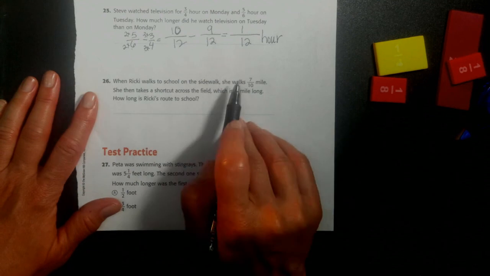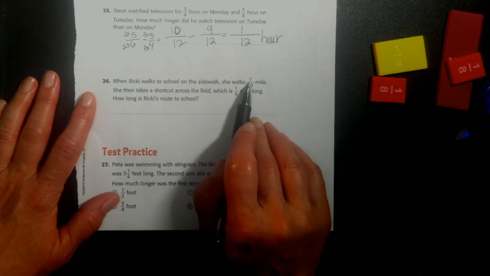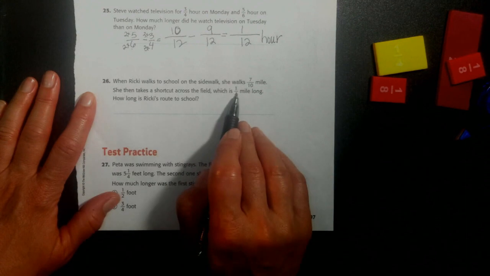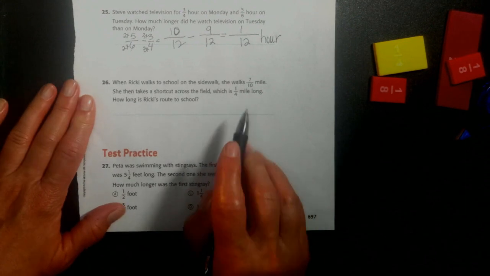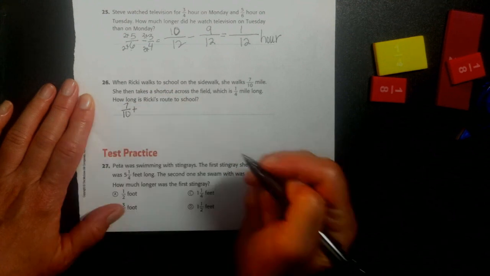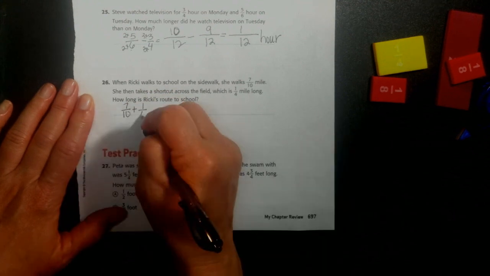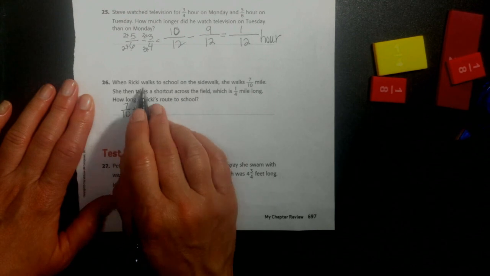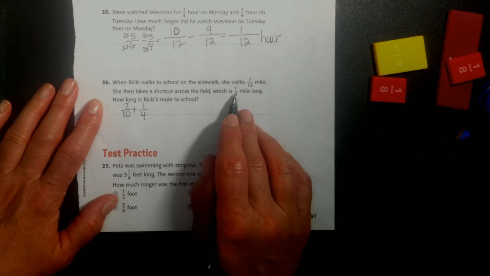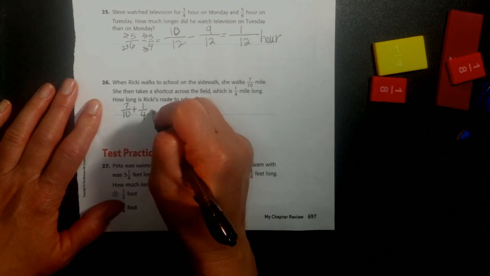I thought she was taking the shortcut. But no, she's going to walk to school on the sidewalk, and then she's going to cut across the field to get the rest of the way. So I need to add these two numbers together. 7/10 plus, I had to read it again to see what she's doing. She walks on the sidewalk, and then she takes the shortcut. And then she goes 1/4 of a mile more. So I'm going to add these together, right?